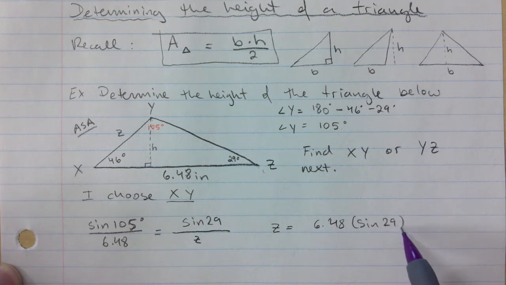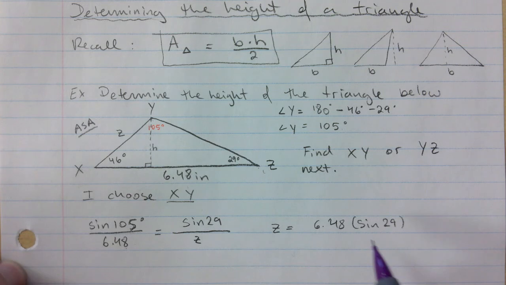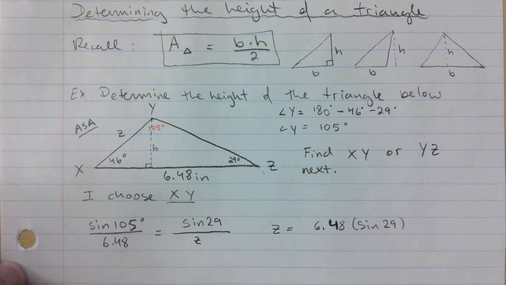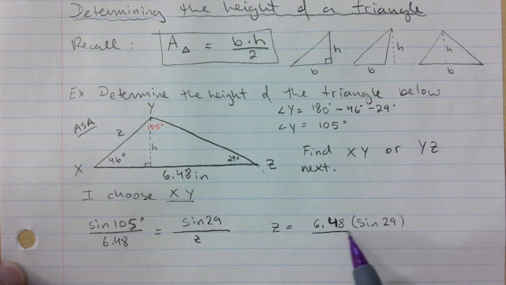And you might ask yourself, why do you always take the number first? Does it matter which order? Well, historically speaking, based on past experiences, this gives you less of a chance of making a mistake. For whatever reason, if you don't close this bracket and the 6.48 is on this side, there's less of a likelihood of you making a mistake. So that's why I do that.